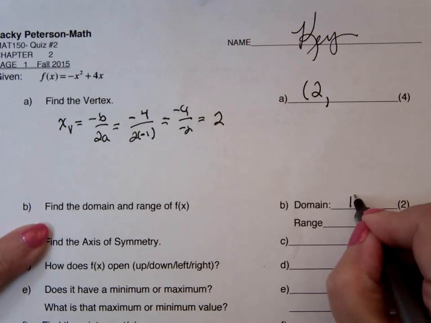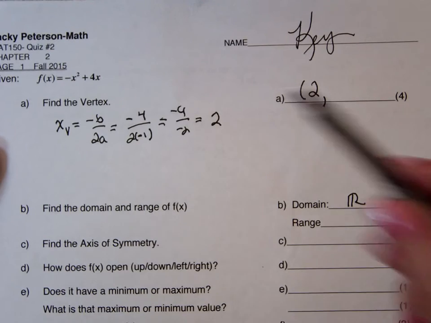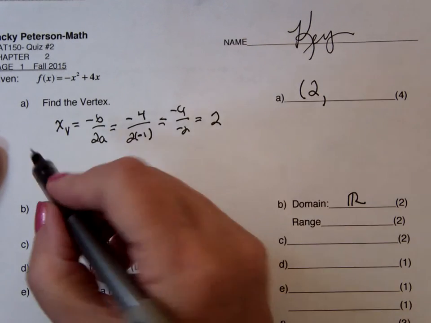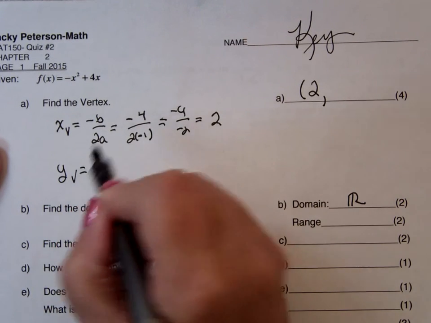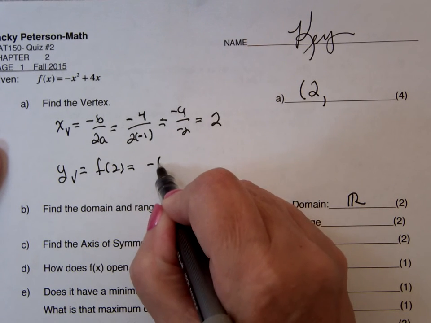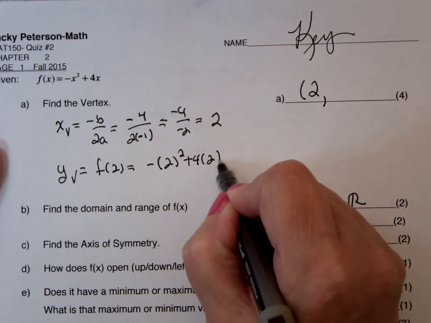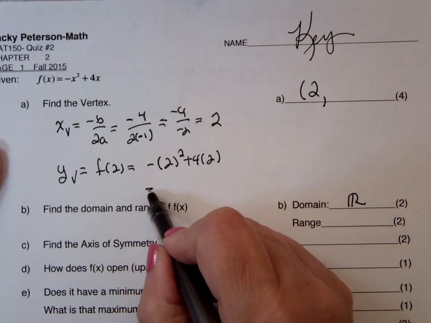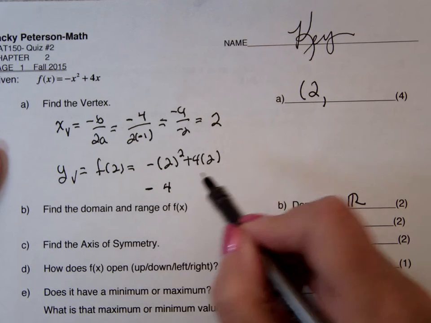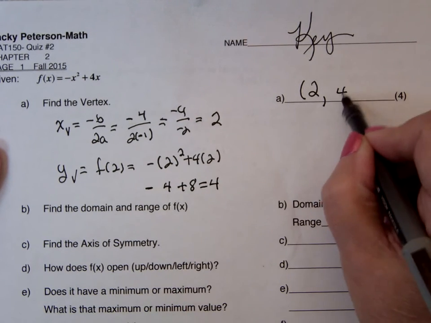The domain, of course, is all real numbers. Until I get the y-coordinate of the vertex, I don't know what the range is. So, the x-coordinate is 2, and then the y-coordinate of the vertex is f of 2, which is negative 2 times 2 squared plus 4 times 2, which is negative 2 times 4, which is negative 8, plus 8, which is 0... so it's 2, 4.